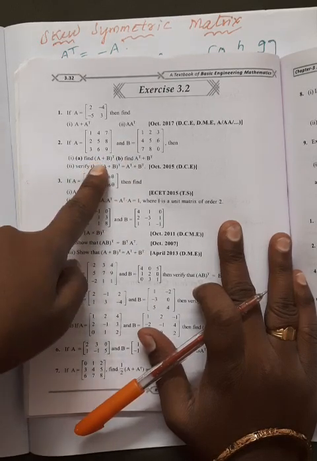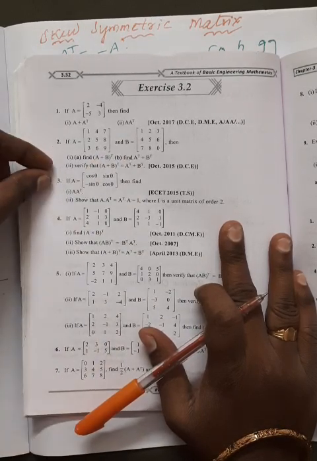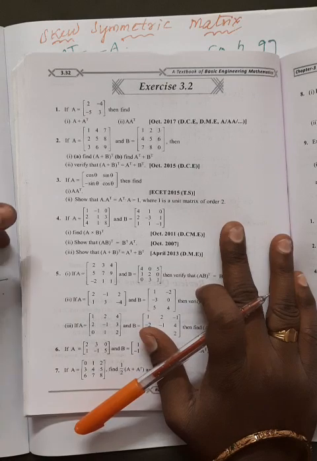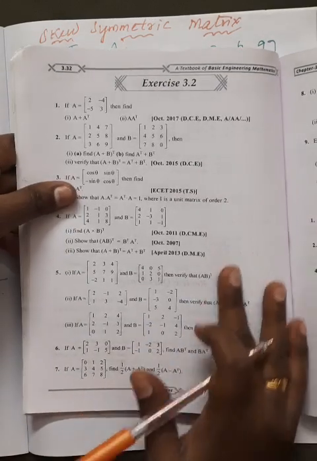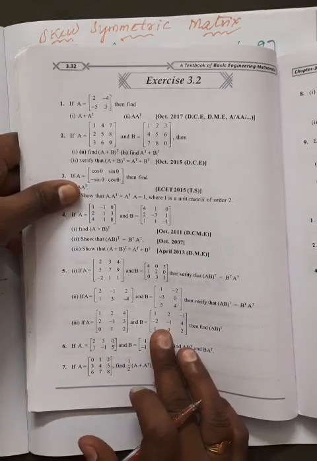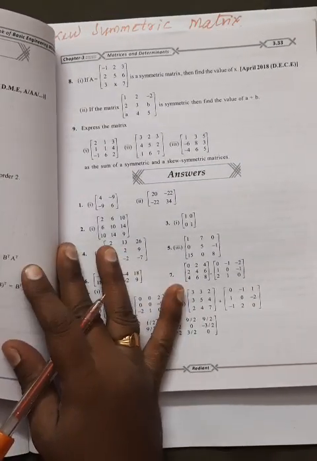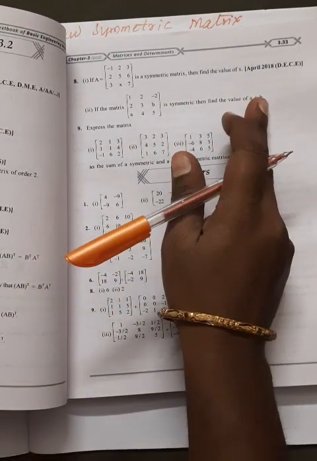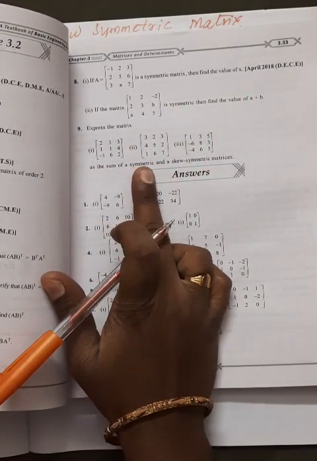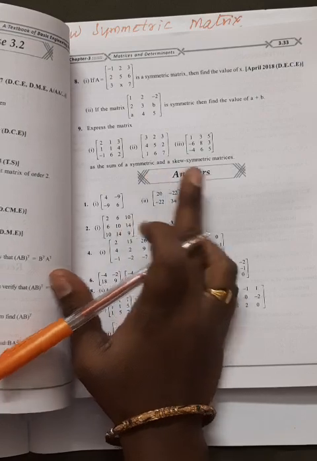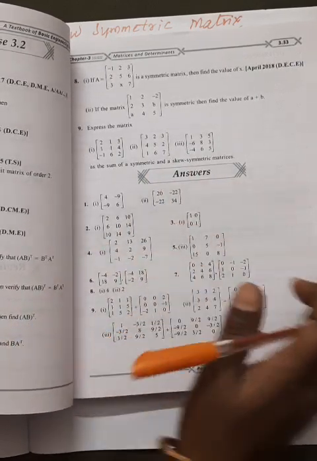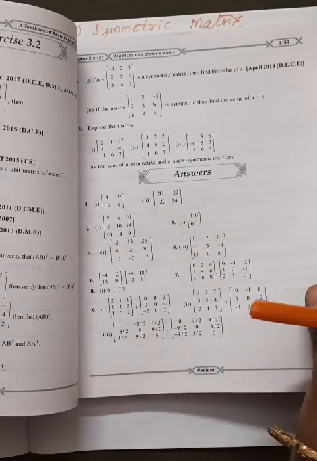Here are proofs or verifications of properties of transposes. These are all the proofs related to properties of transposes, and in the next page you will be having find the value of x and express the given matrix as the sum of symmetric and skew symmetric matrices. So let us discuss all these questions now.